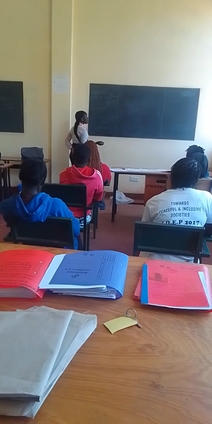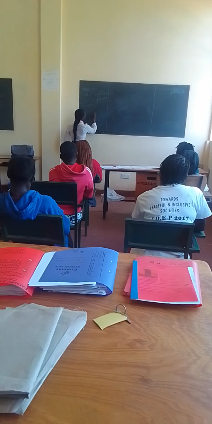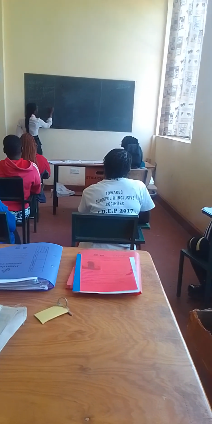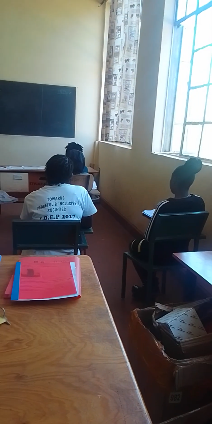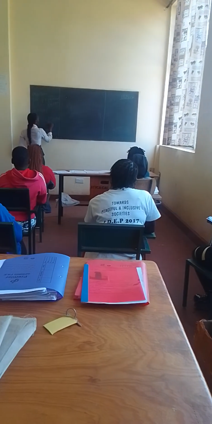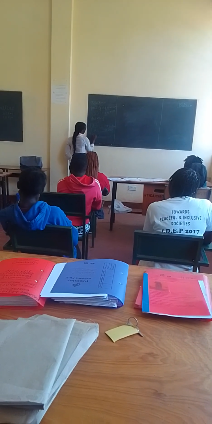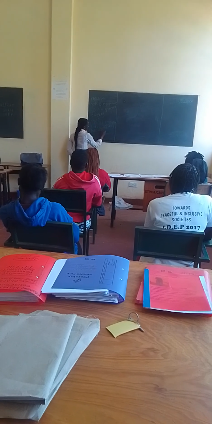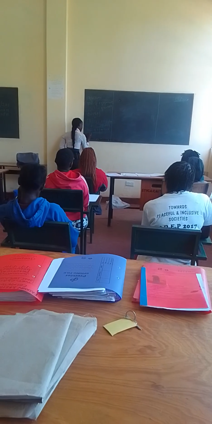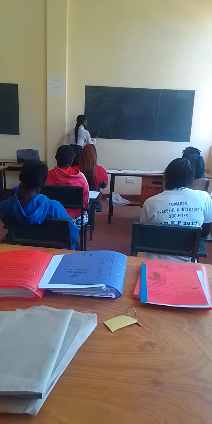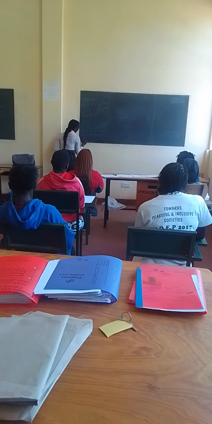Another objective which we are going to talk about is the factors considered when selecting tools and equipment used in garment display.